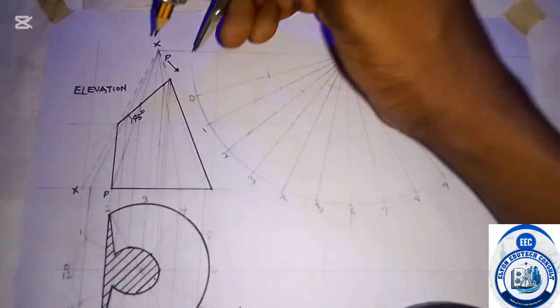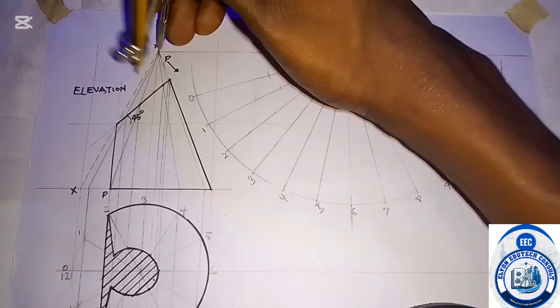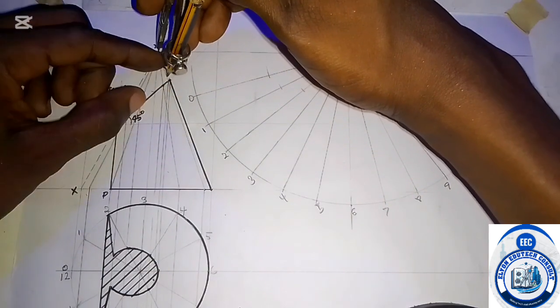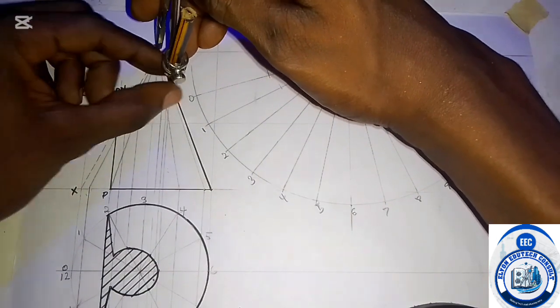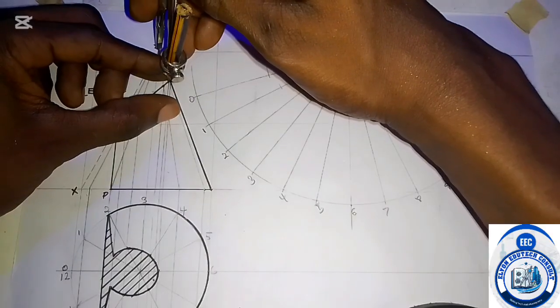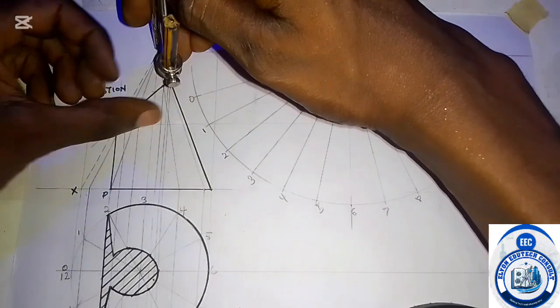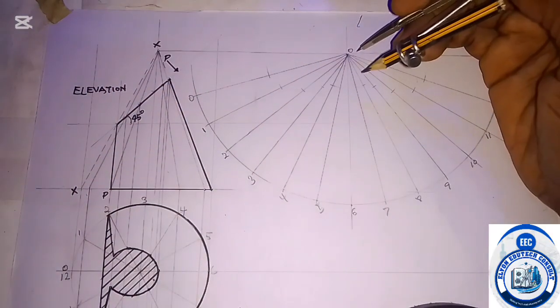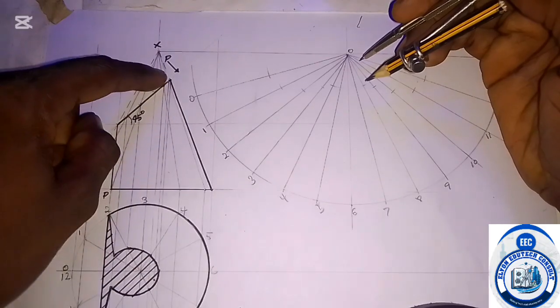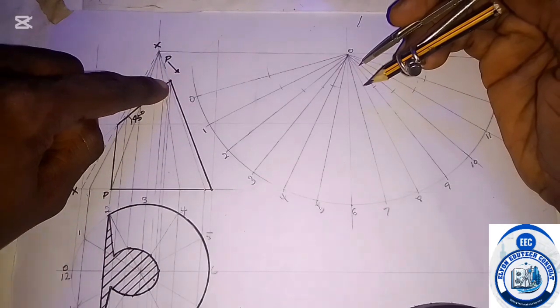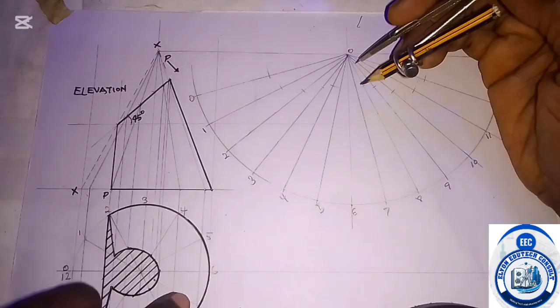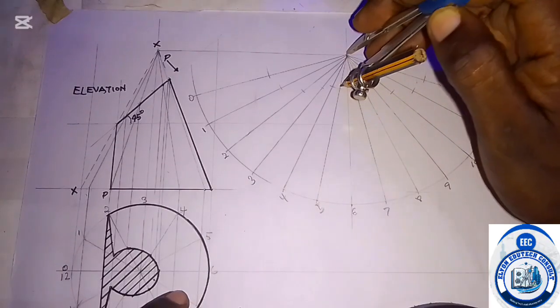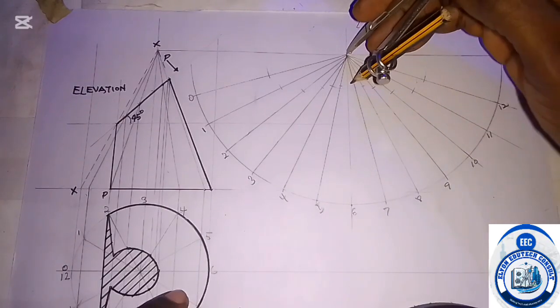So next one is this one here. They are very close, so we deal with them that way. This part now, which is for 5 and 7. This is it, 5 and 7 here.